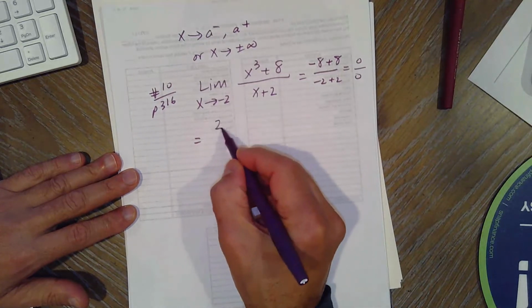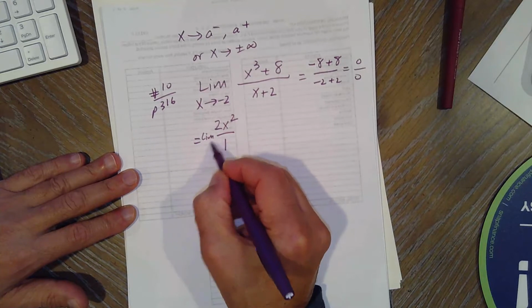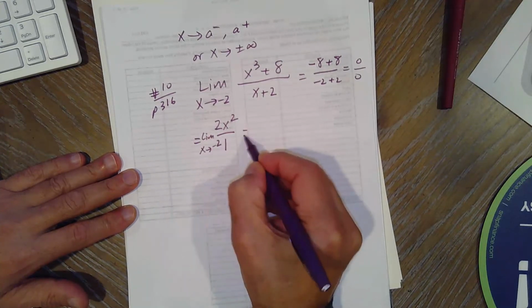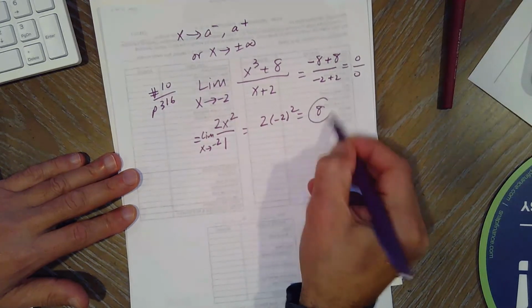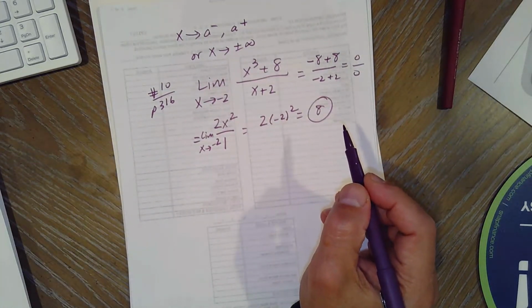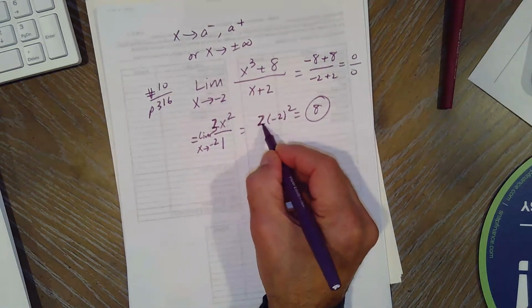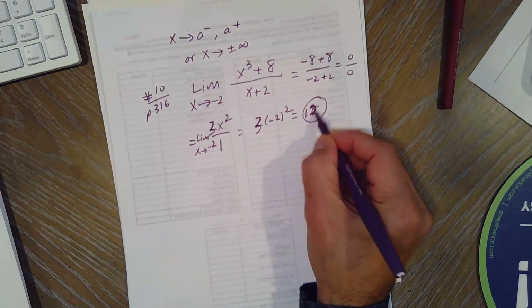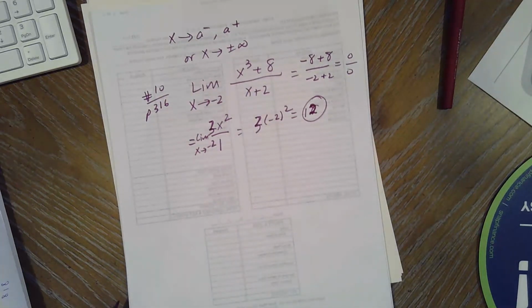Derivative of x cubed is 3x squared over 1. Oh, it's 3x squared, sorry. So 3 times negative 2 squared, which is 12. My bad, okay? Derivative of x cubed is 3x squared.